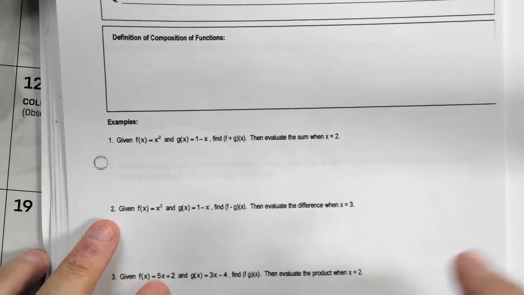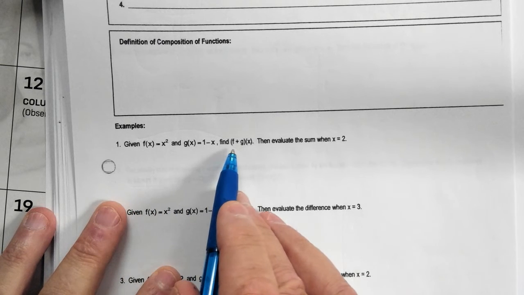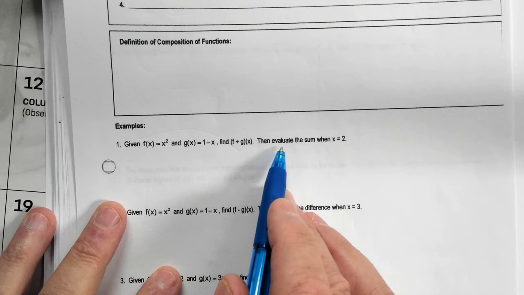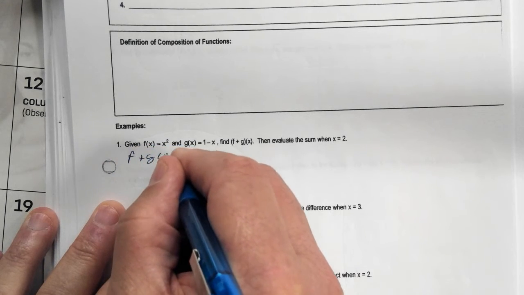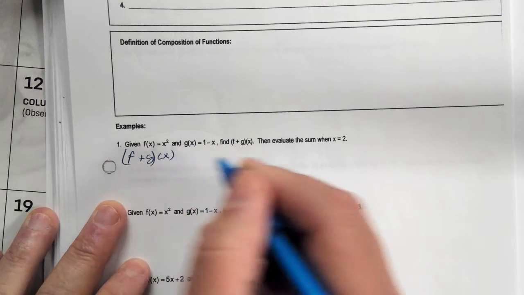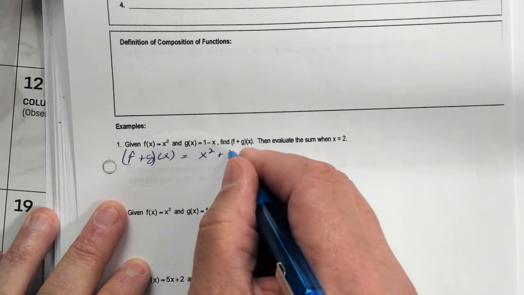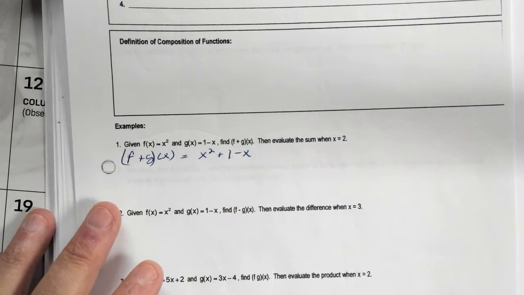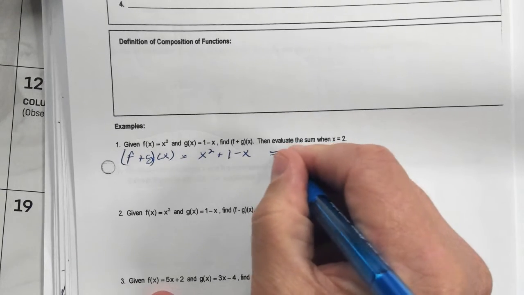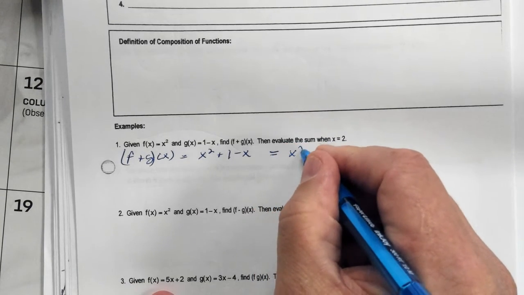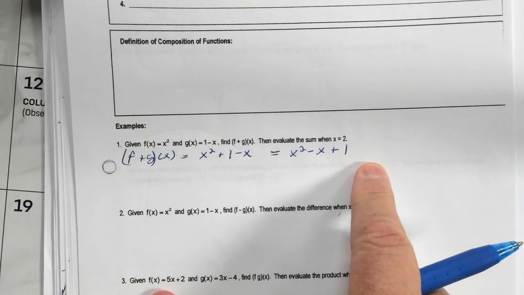Number 1, f of x is x squared. G of x is 1 minus x. They want you to add the two functions. So if we do f plus g of x, we get x squared plus 1 minus x. Pretty straightforward, right? We can write it in standard form. We get x squared minus x plus 1, descending order.